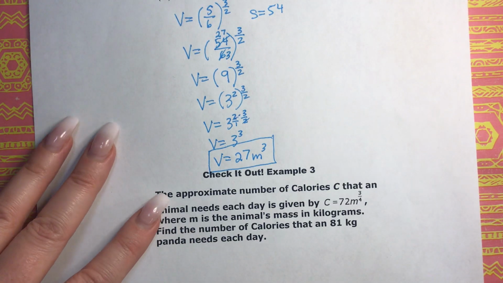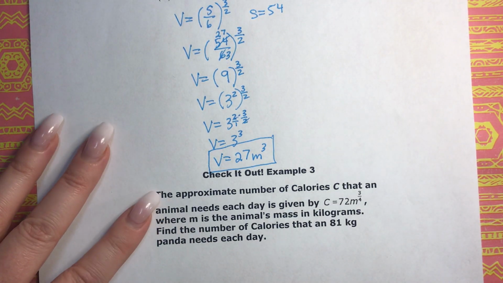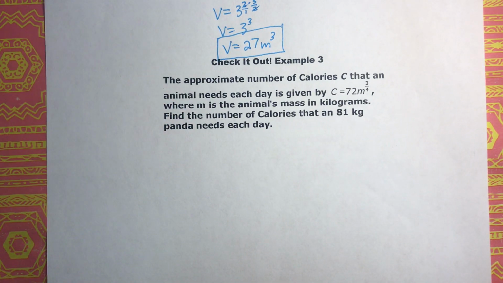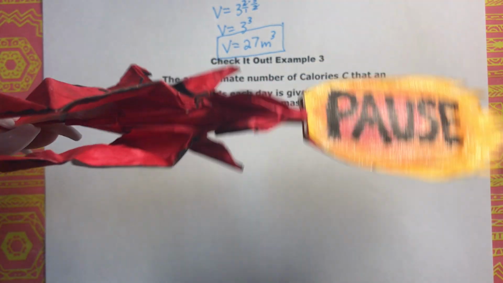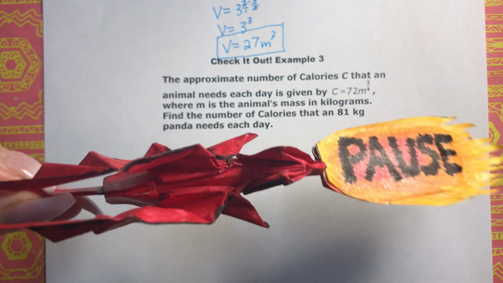Okay, now I want you to try this. Check it out, example 3 on your own. Here's my friend the Pause Dragon. Remind you to pause your device. Go ahead and work the problem out. When you get done, press play, and we'll talk about it together. All right, see you in a bit.